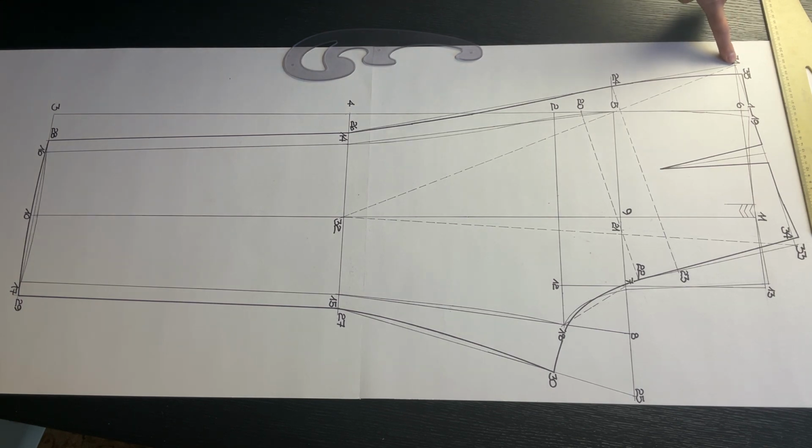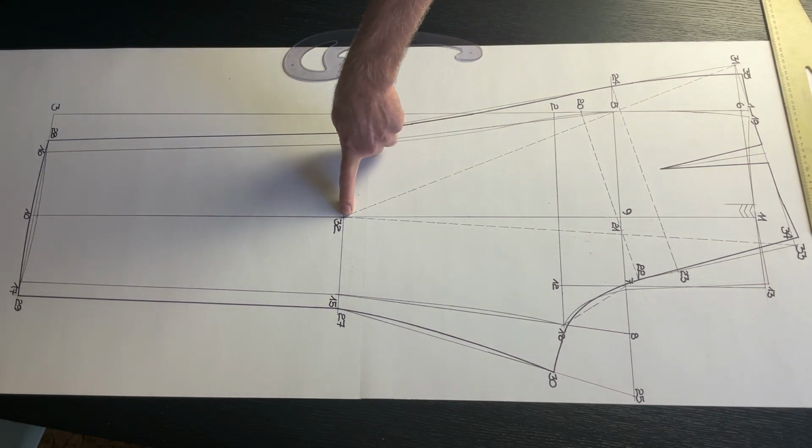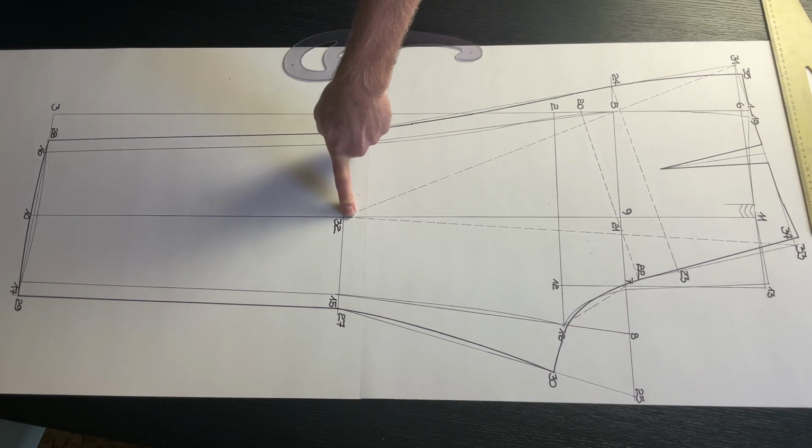And this is 31. Draw a punctuated help line from 31 to the middle of the knee line. That is point 32.